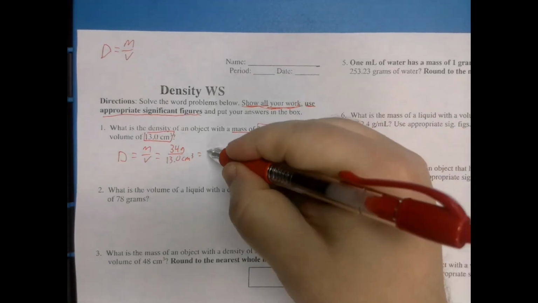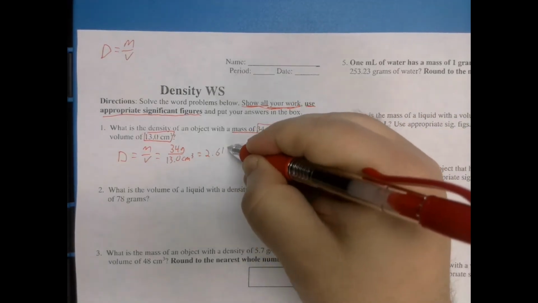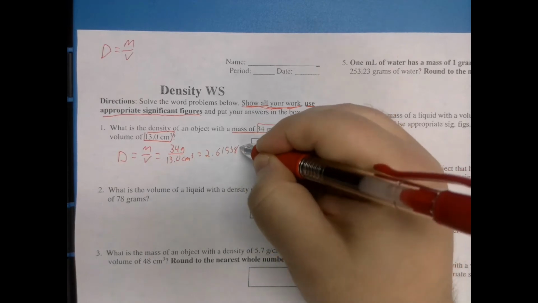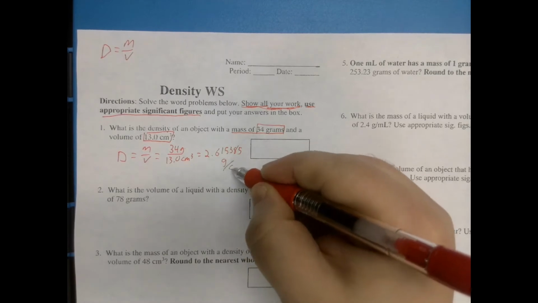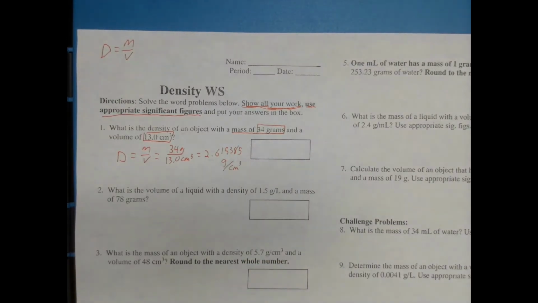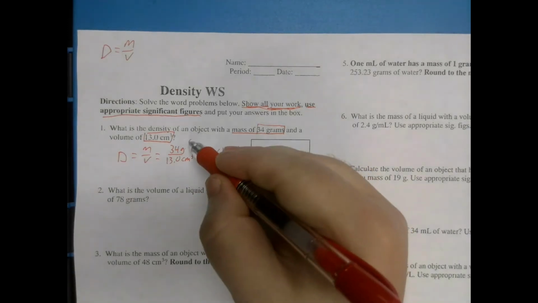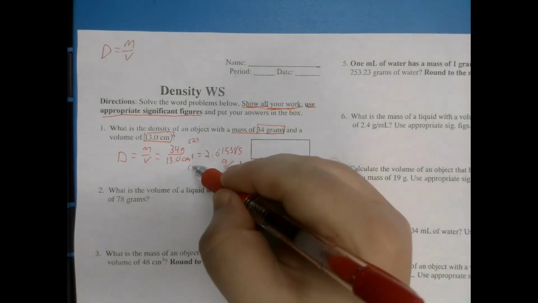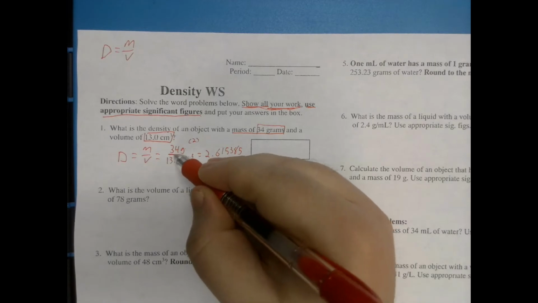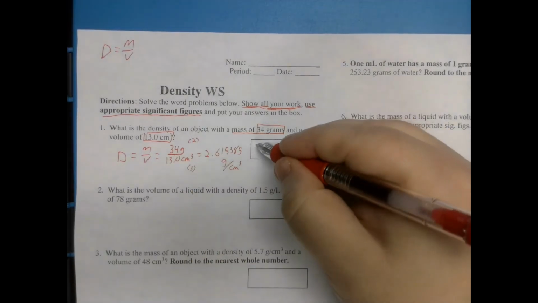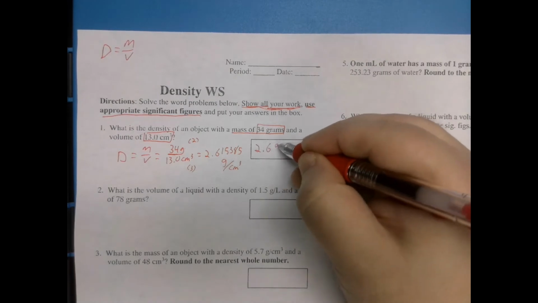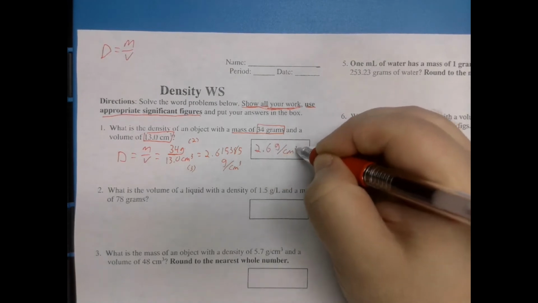And so that is equal to 2.615385. And our units will be grams per cubic centimeter. But we need to use appropriate significant figures. This has 2. This has 3. We're doing division, so we use 2 significant figures. So this should be 2.6 grams per cubic centimeter.